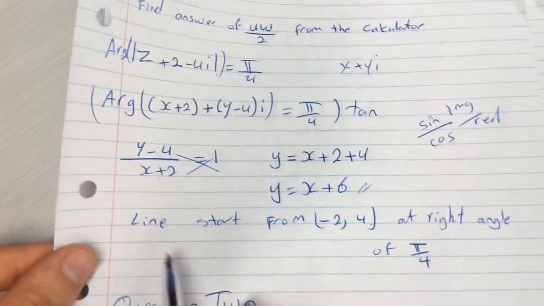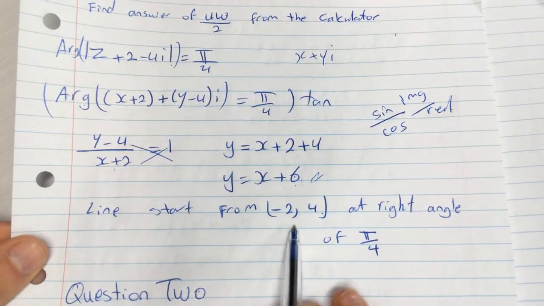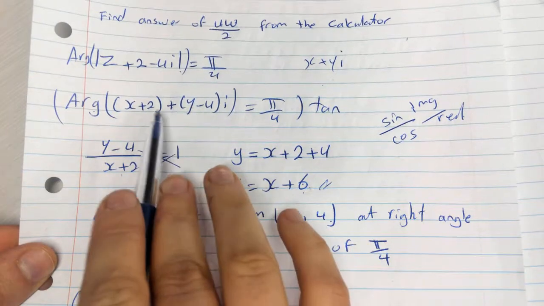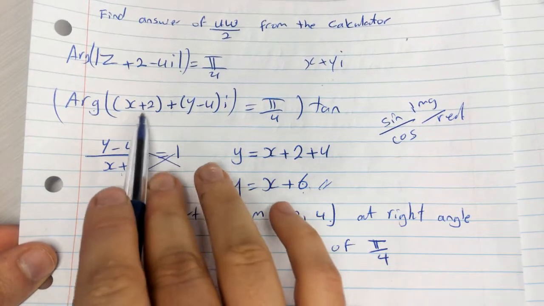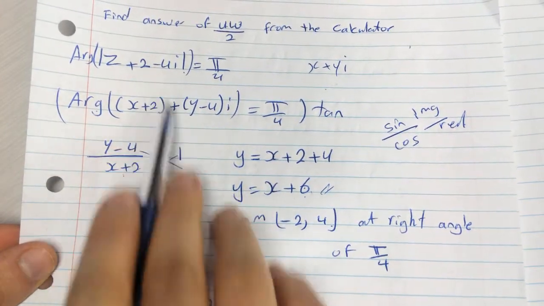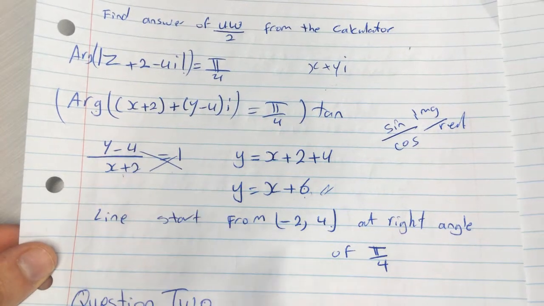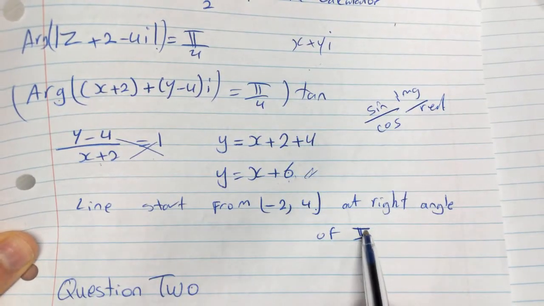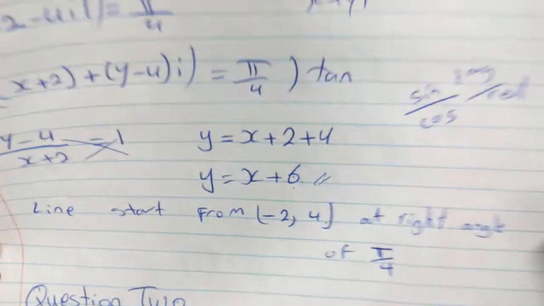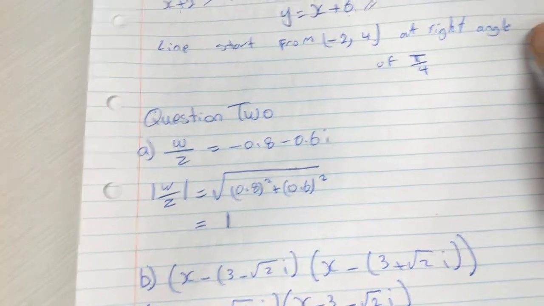It's a line equation. So it's a line starting not from the center of a circle, but starting from -2, +4, at an angle of pi over 4. Okay, so that's the answer for this. Now question 2.